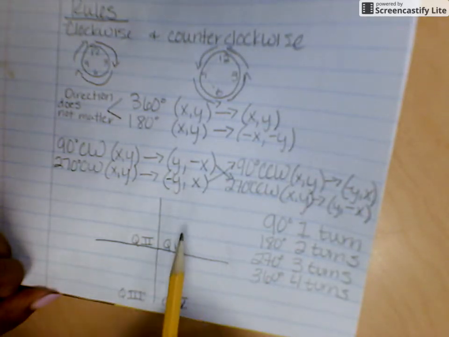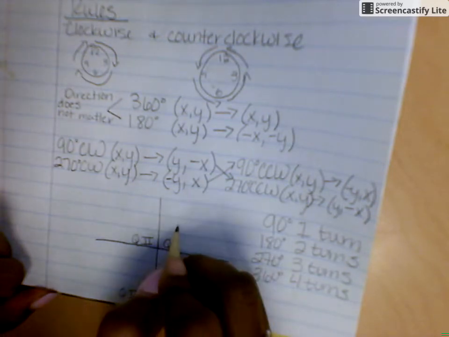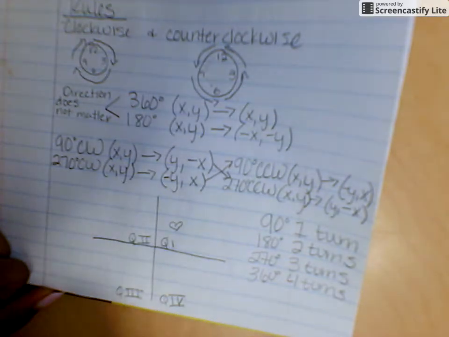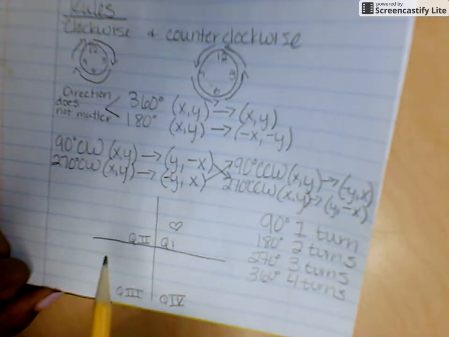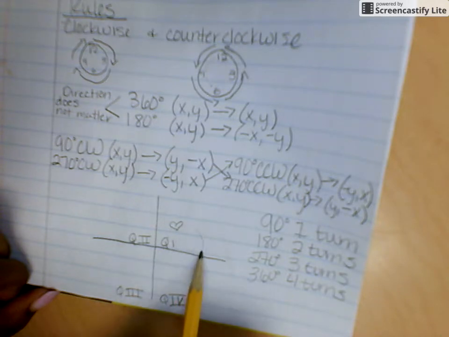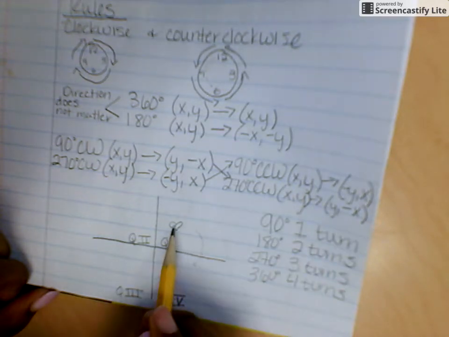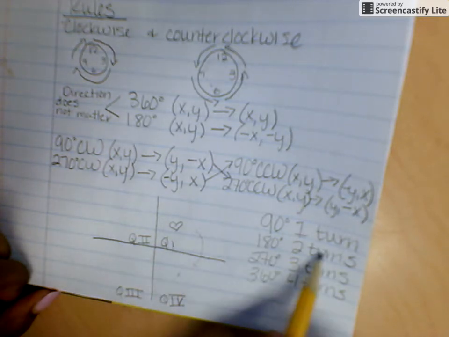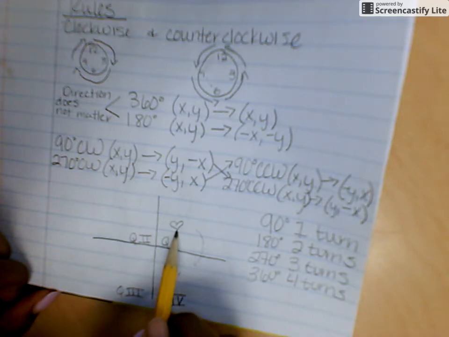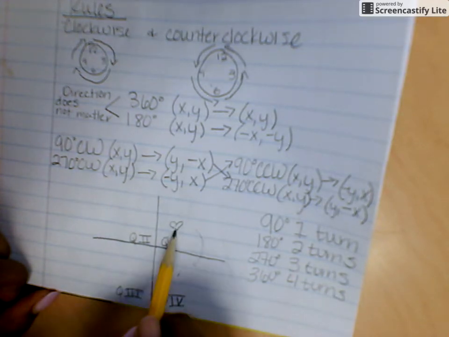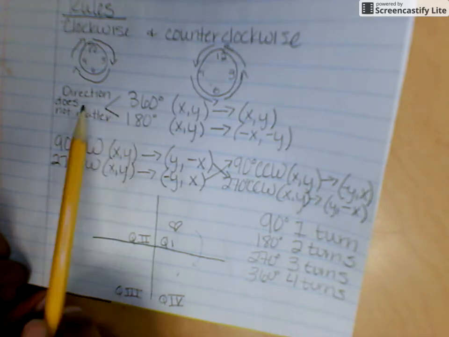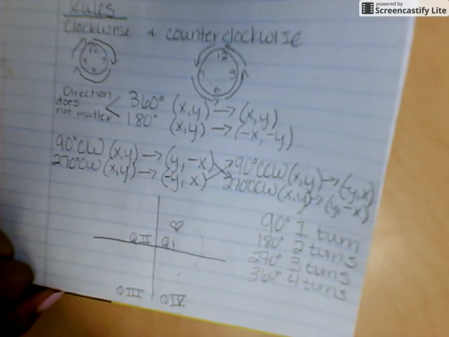Yes. So let's say that we had an object. Let's say we had this heart in quadrant 1. And I said rotate the heart 90 degrees clockwise. Clockwise goes this way. 90 degrees is 1 turn. So that means that the heart would end up in quadrant 2. If I said rotated 180 degrees, that's 2 rotations. 1, 2. That's clockwise. If I say 180 counterclockwise, 1, 2. Regardless, it still ended up in the same quadrant. So that's why direction doesn't matter for 180 degrees.